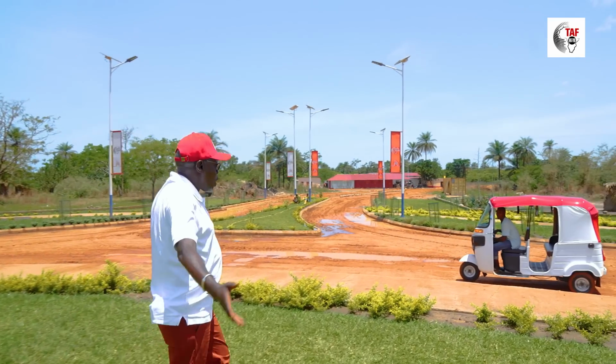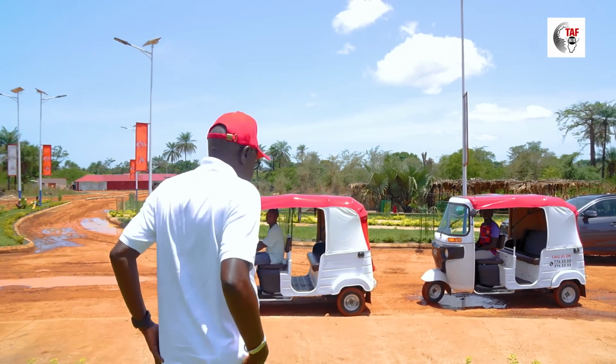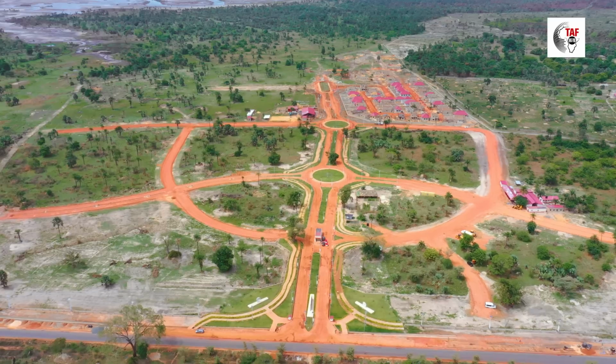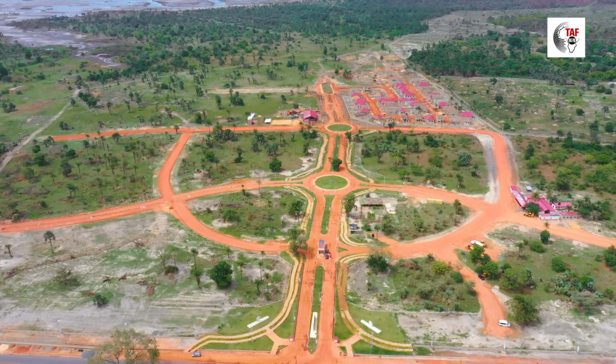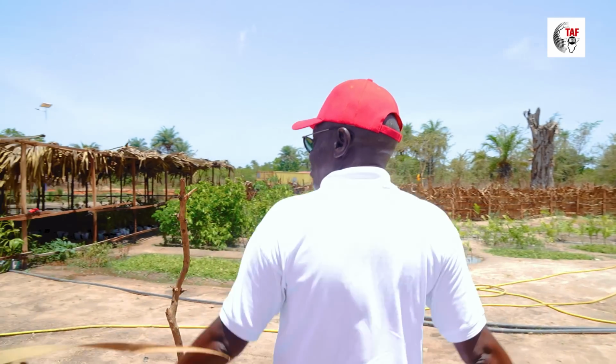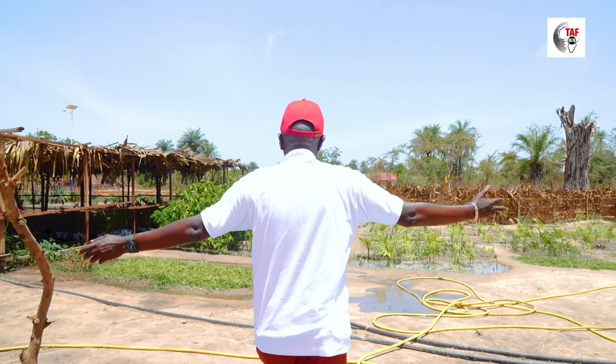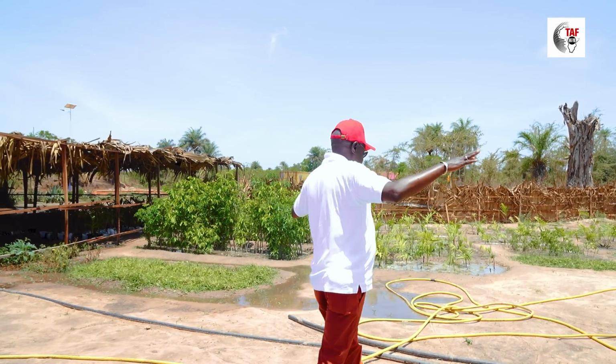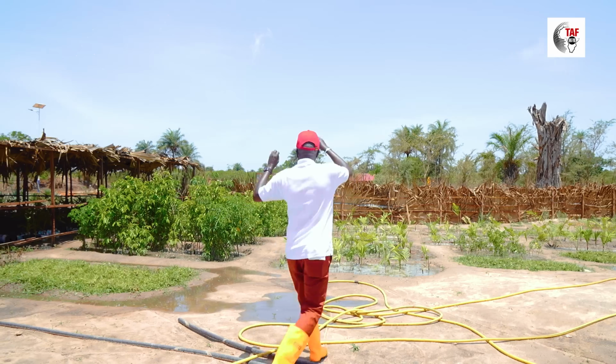So let's go now. Actually, what we do with all this, obviously when you're doing greenery, is to have a nursery. So I'll lead you to the nursery. Welcome to our nursery. Yes, you can see here, we've planted all these trees. This is a nursery, and as we build, we transplant.